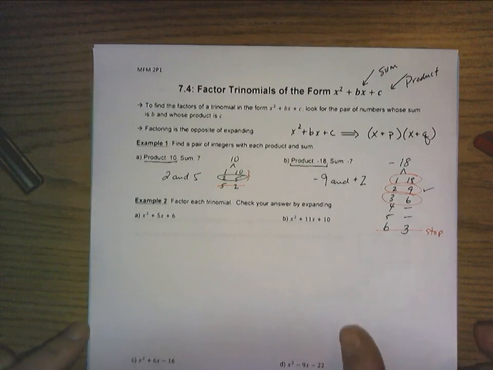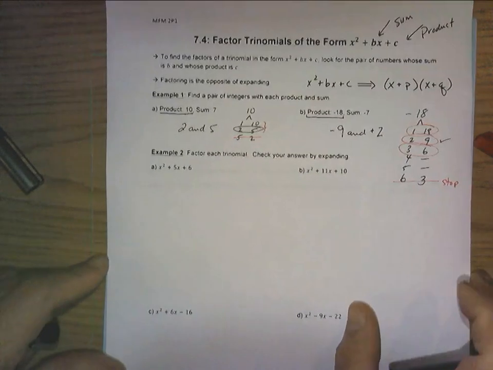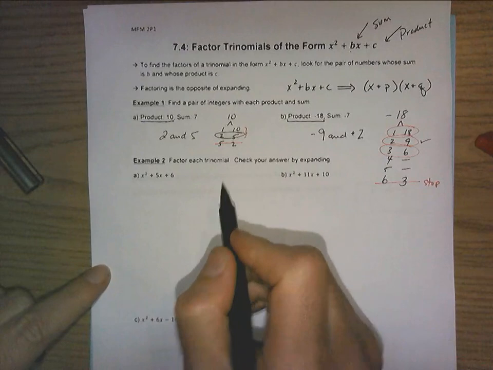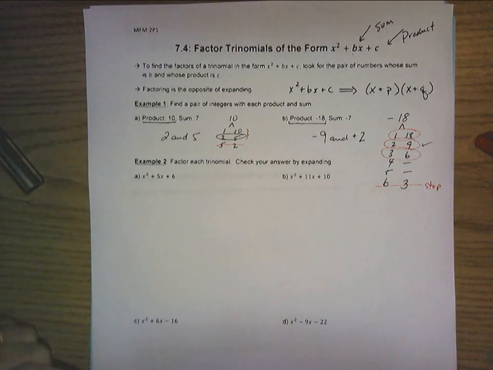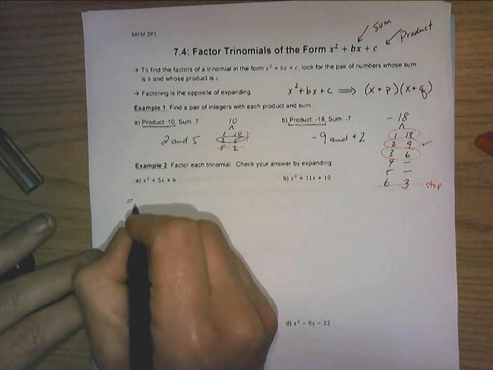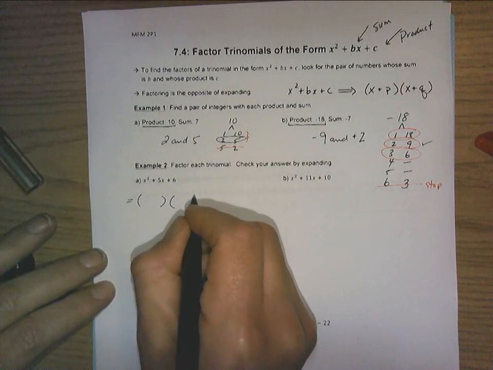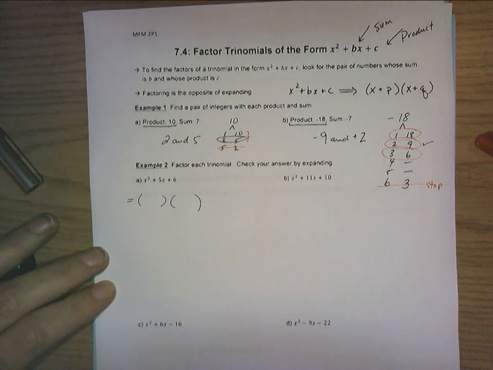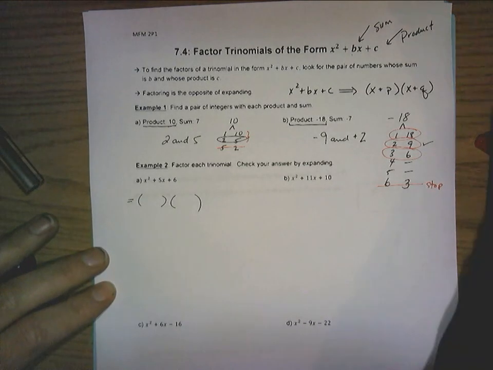Example number 2. Factor each trinomial. Then we're going to check. Now this is going to be weird at first. I'm going to do things that are going to totally freak you out. You're going to have to watch the video again, slow it down, and just start practicing it. So the first thing I'm going to start with is knowing that my answer when I factor a trinomial will be 2 binomials.